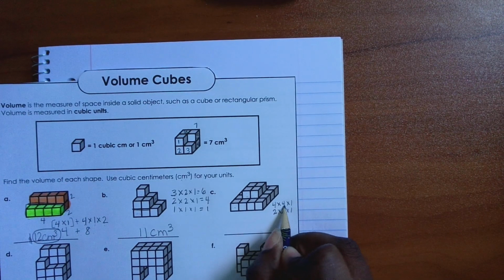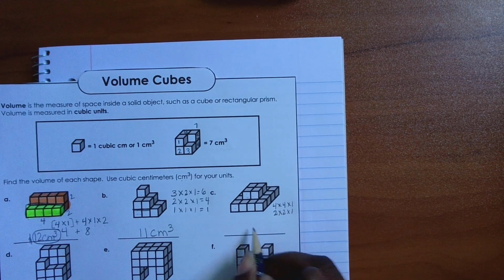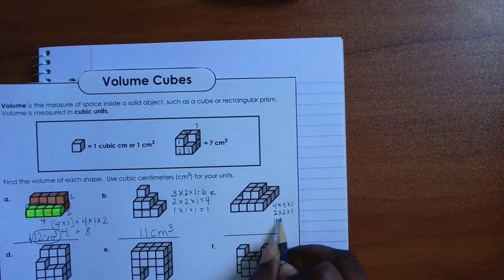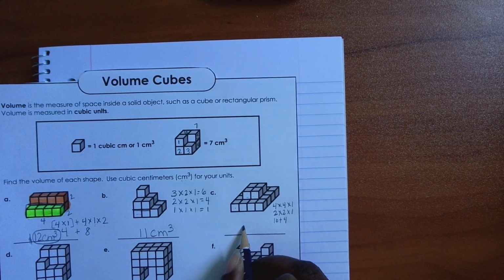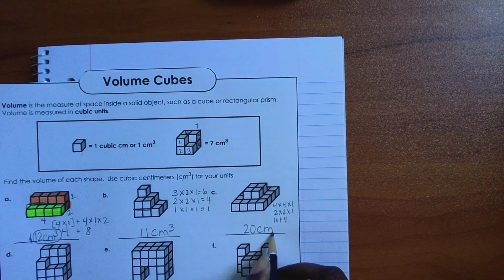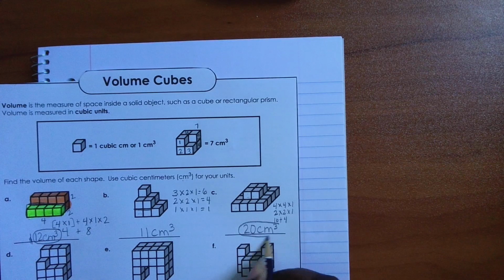So 4 times 4 is 16, times 1 is 16, plus 2 times 2 is 4, times 1 is 4, 16 plus 4 is 20 centimeters cubed. And that is my answer here.